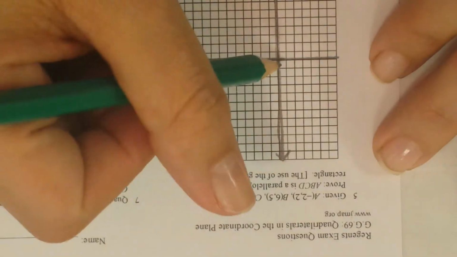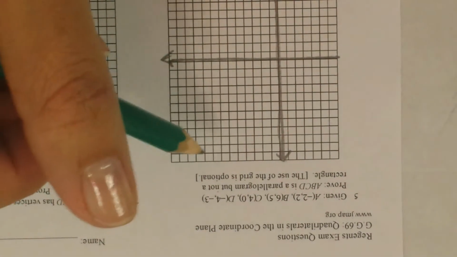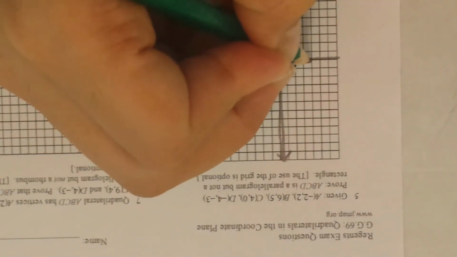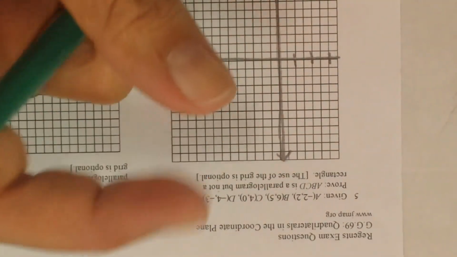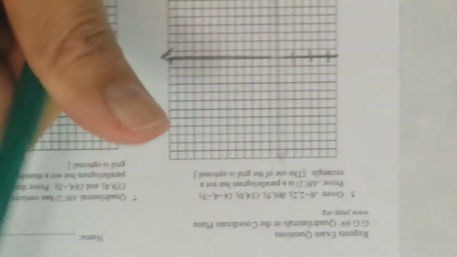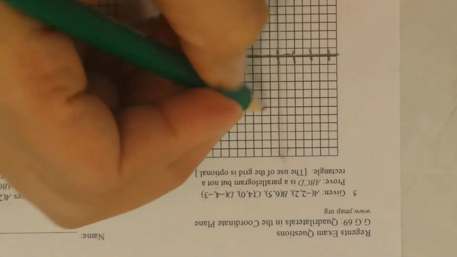So with my x, I'm going to do 2 boxes. With my x, I need to make sure I go -4. So 1, 2, 3. I missed 1. I'm going to move this over 1 so that I can have 4.